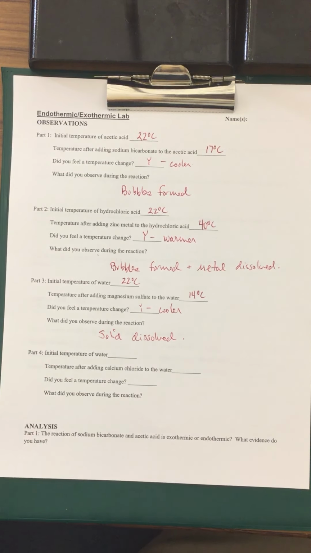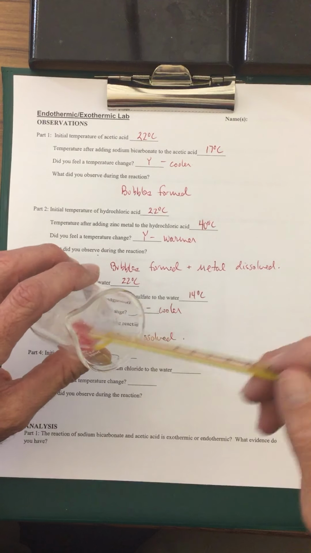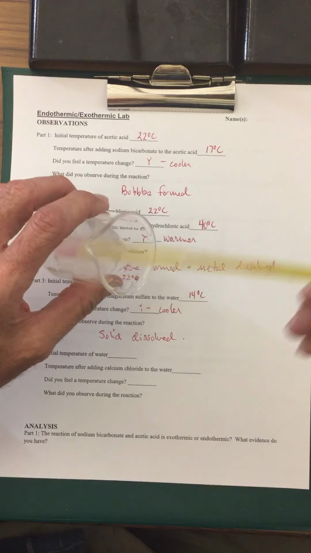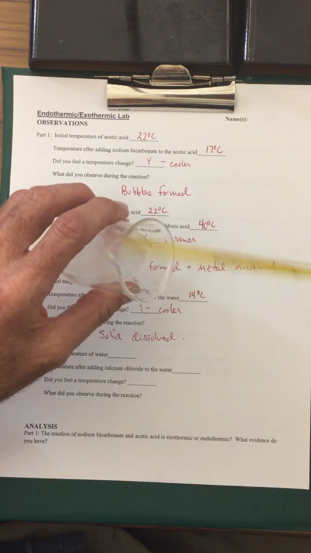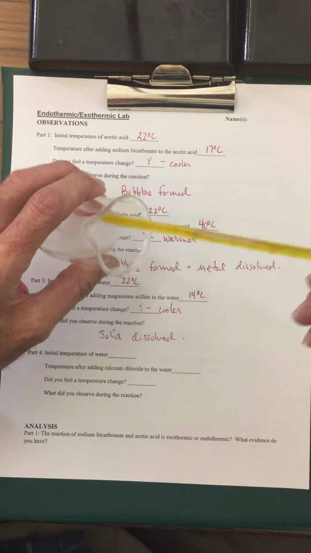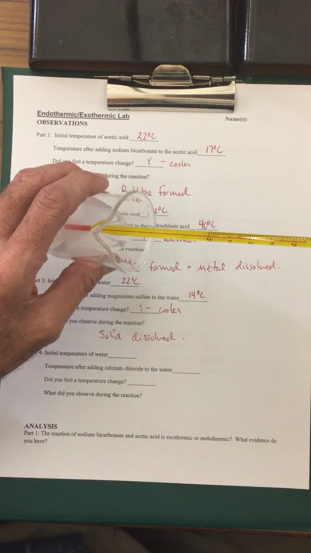Last one is going to be, here's just regular water, and here's calcium chloride. I'm going to dump in the calcium chloride, and I will now dissolve this. And we'll see if we can see a temperature change. Okay, we can see, according to the thermometer, the temperature is going up.